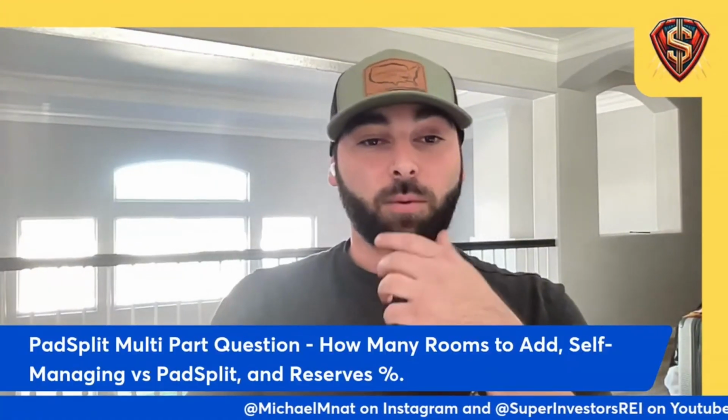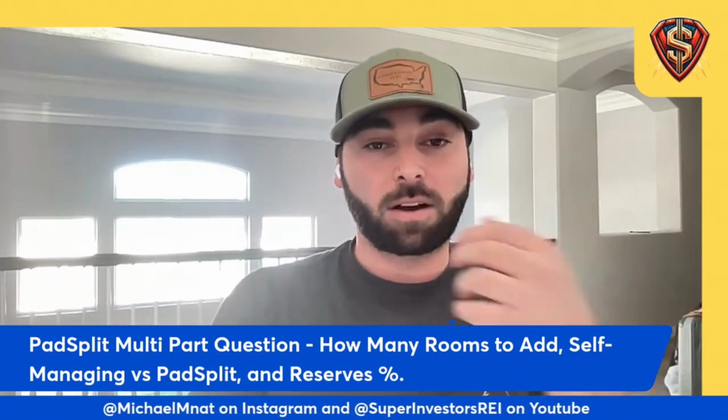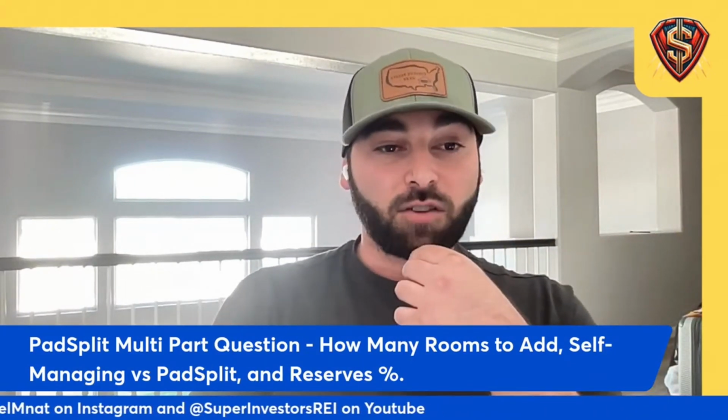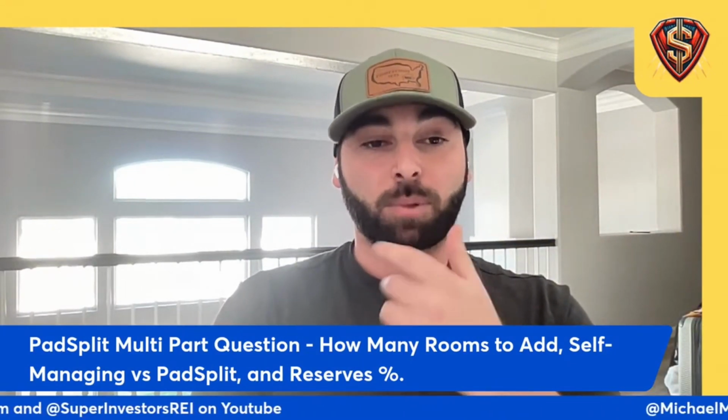So PadSplit, multi-part question. How many rooms can you add on a property, or how many rooms should you add? Self-managing, should you self-manage versus leverage a platform like PadSplit?